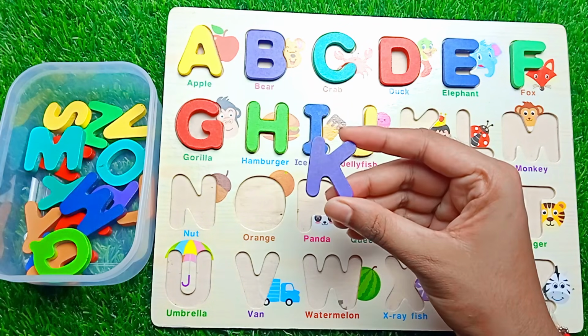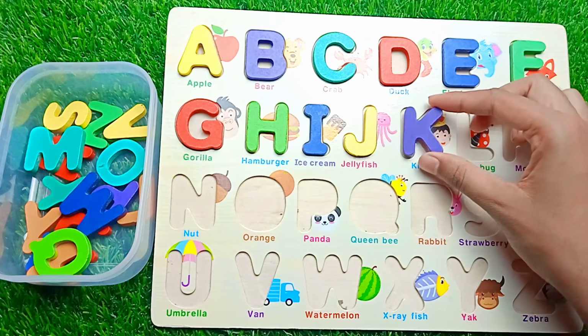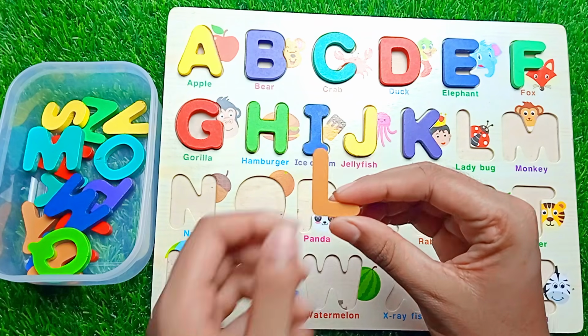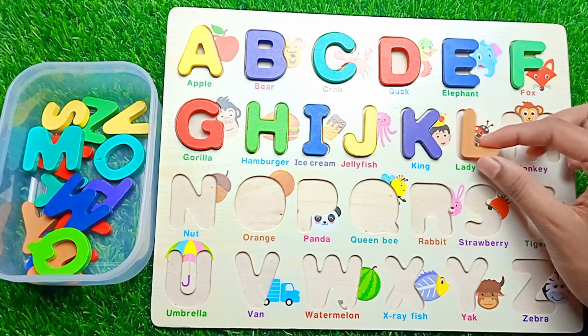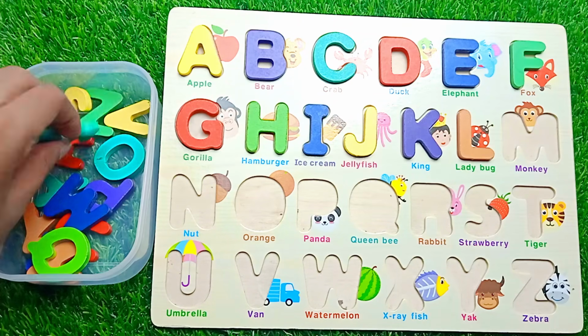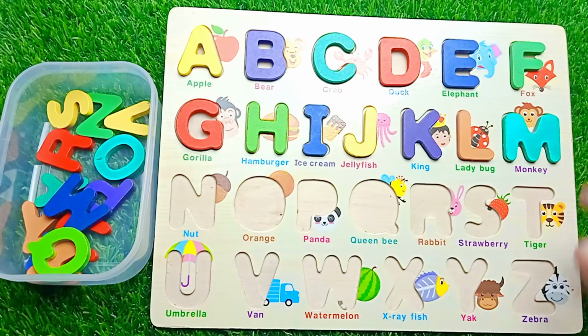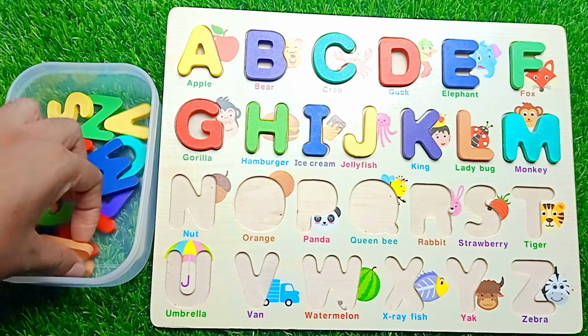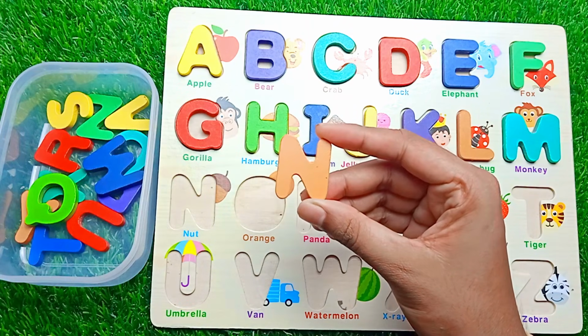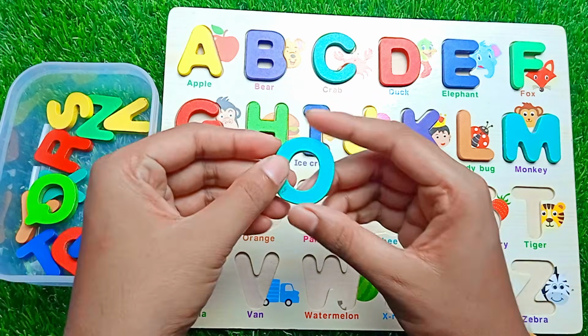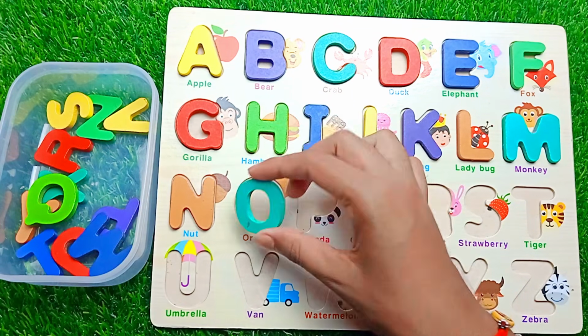K. K is for king. L. L is for lion. M. M is for mango. N. N is for nut. O. O is for orange.